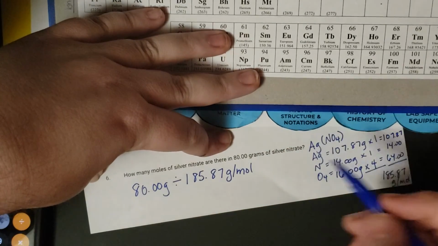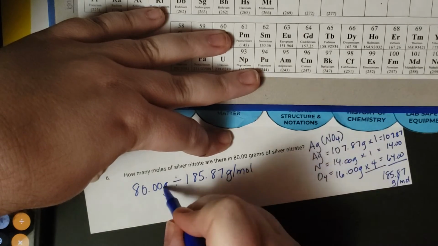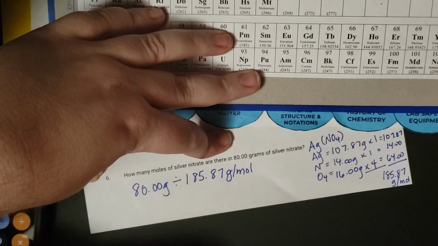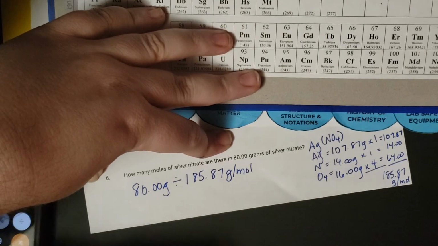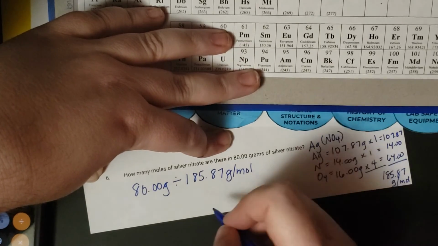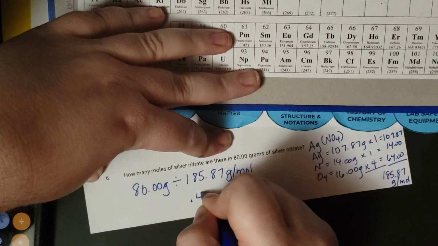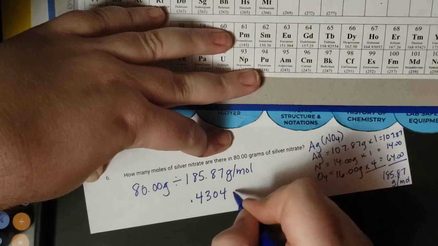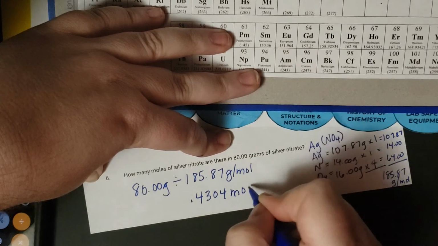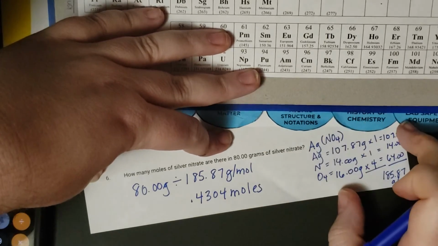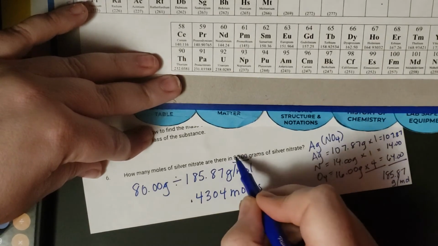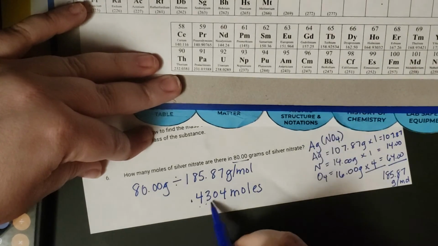Okay, then these cancel out, and I'm left with 80.00 divided by 185.87, which is 0.4304 moles. Okay, and significant figures, there's 1, 2, 3, 4, 1, 2, 3, 4.